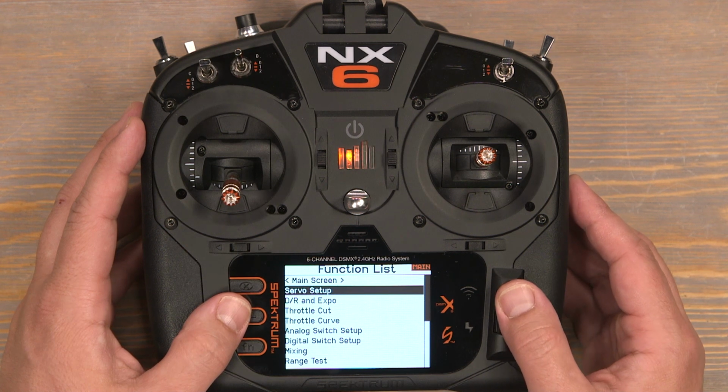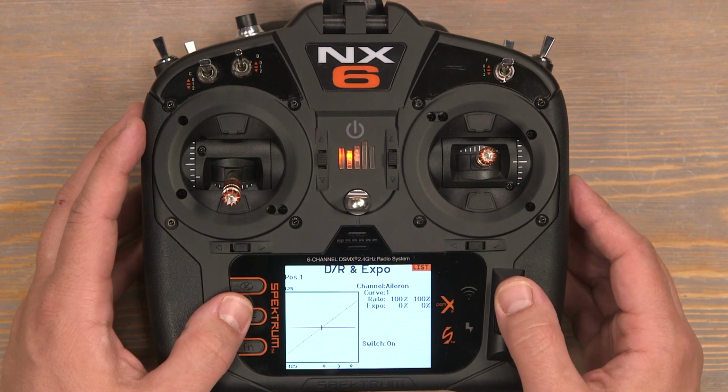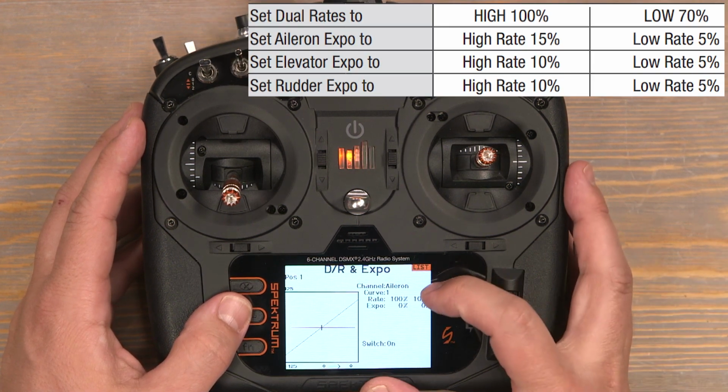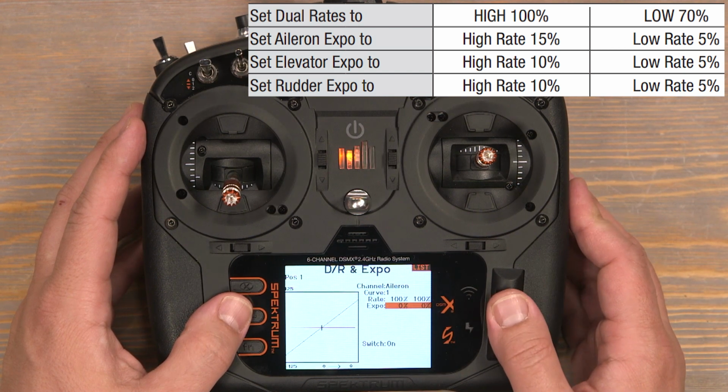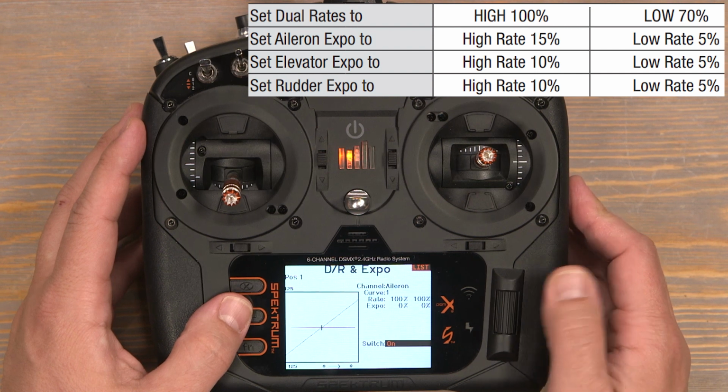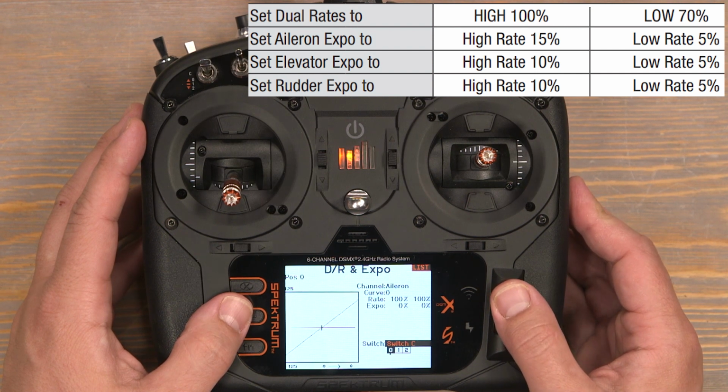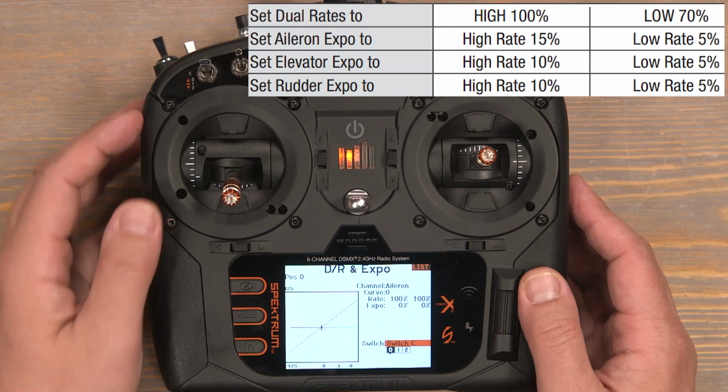Scroll down to DR and Expo and click. We can start with the aileron channel since that's what's already selected. Scroll down to where it says Switch On and click. Scroll to the right to select a switch to be your dual rate switch. I'll be using the C switch.